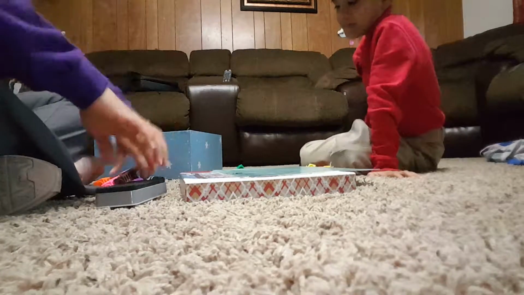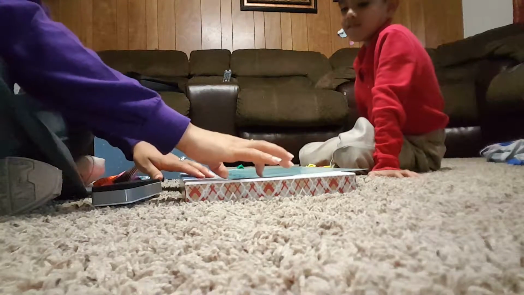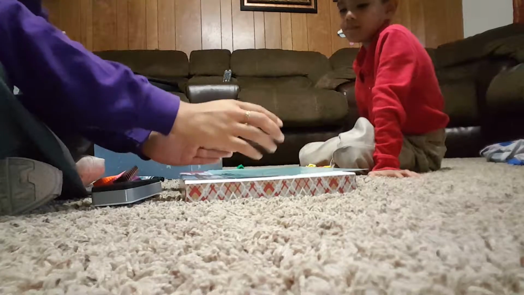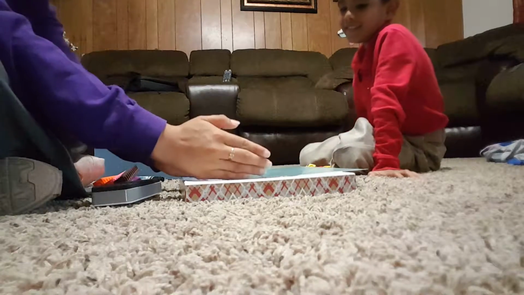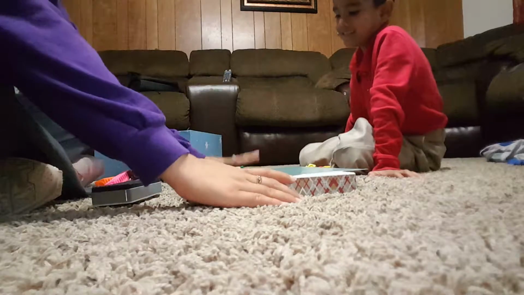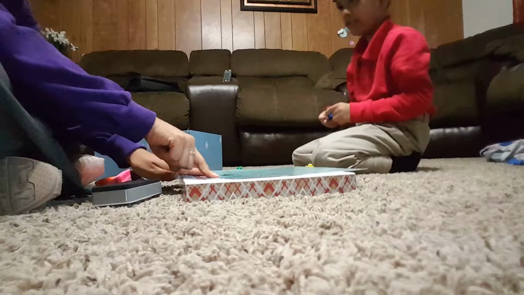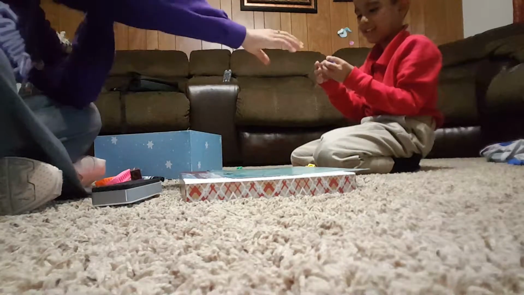Okay, so now, let's see. I want you to show me, can you use the cubes, the counting cubes, to represent the expression? So what we're going to do, okay, so let me show you, okay?